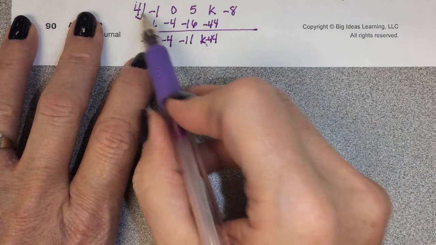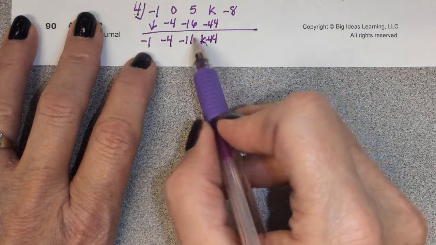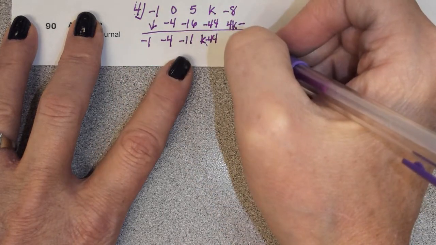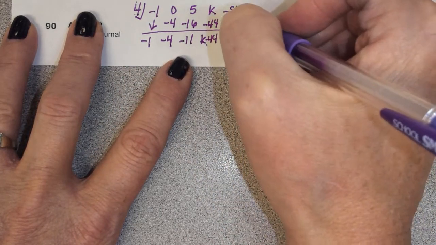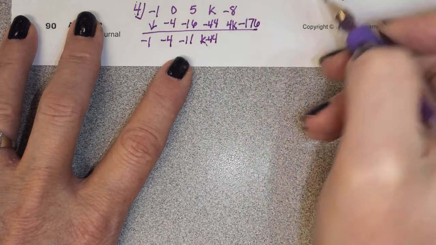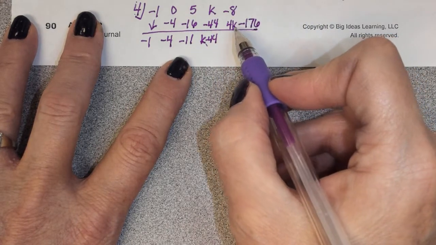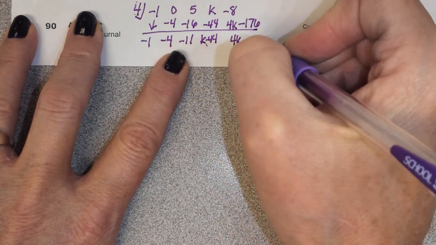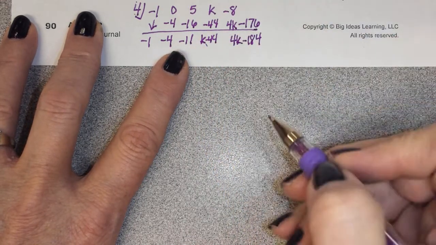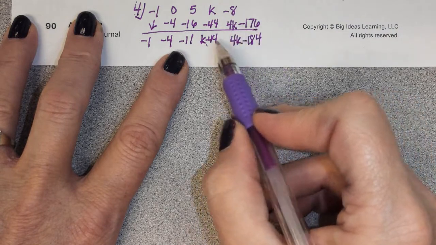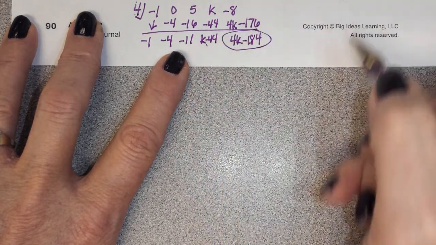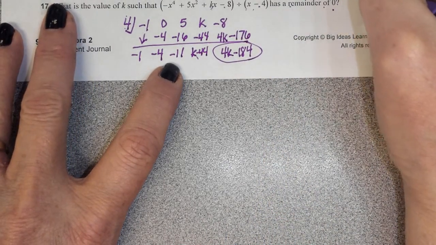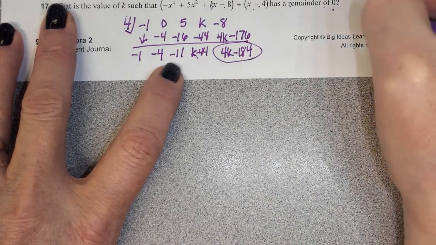And now I have to multiply, so I have to multiply 4 times this whole thing. So that's going to be 4k minus 176. And now I'd have to add these two. Well, these are the only like terms, so that's going to be 4k minus 184. And then here's my remainder spot. What do I want that remainder to be? 0. So I would just have to say 4k minus 184 now has to be 0.